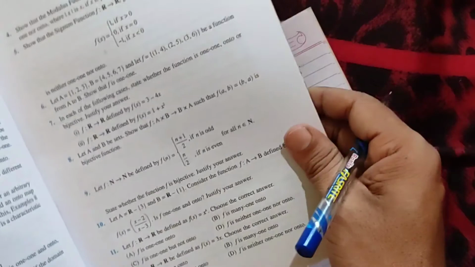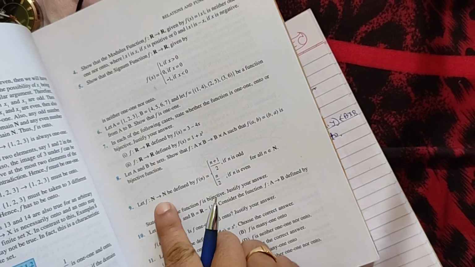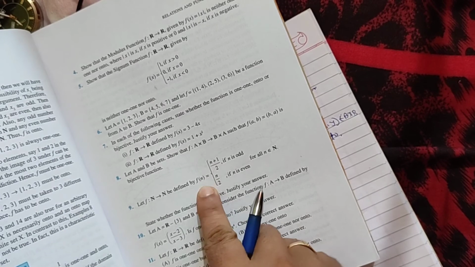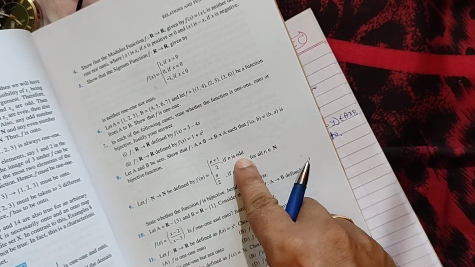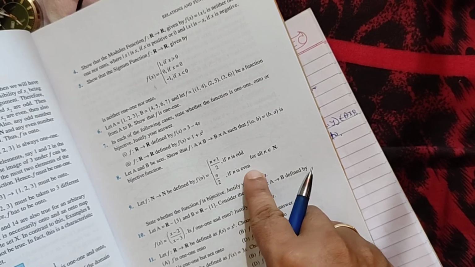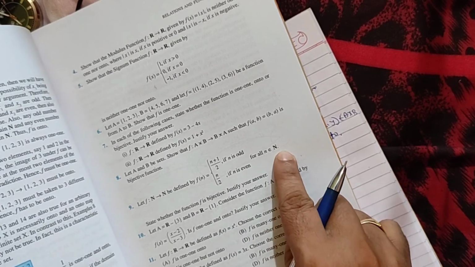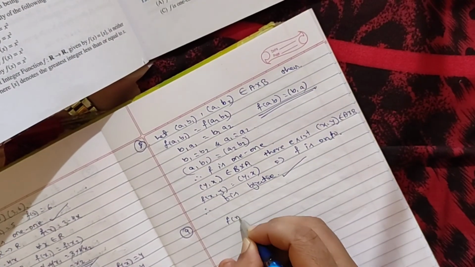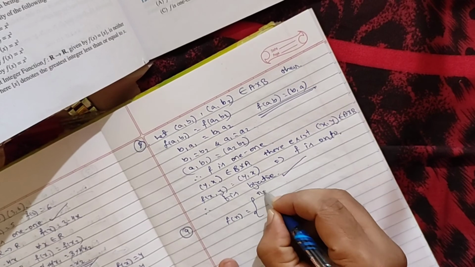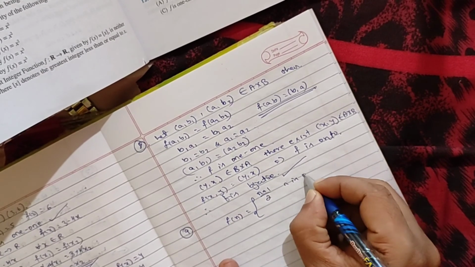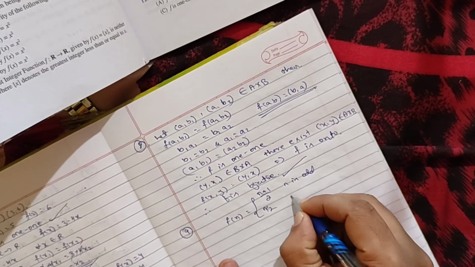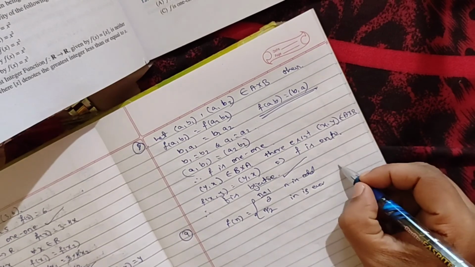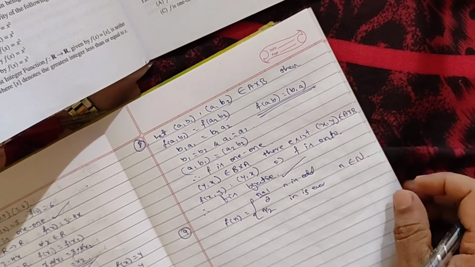So now next one is the ninth one. Let f from N to N be defined by the function f of n equals (n plus 1) divided by 2 if n is odd, and n divided by 2 if n is even, for all n belonging to N. So f of n equals (n plus 1) by 2 if n is odd, and n divided by 2 if n is even. Okay, and all n belong to N.